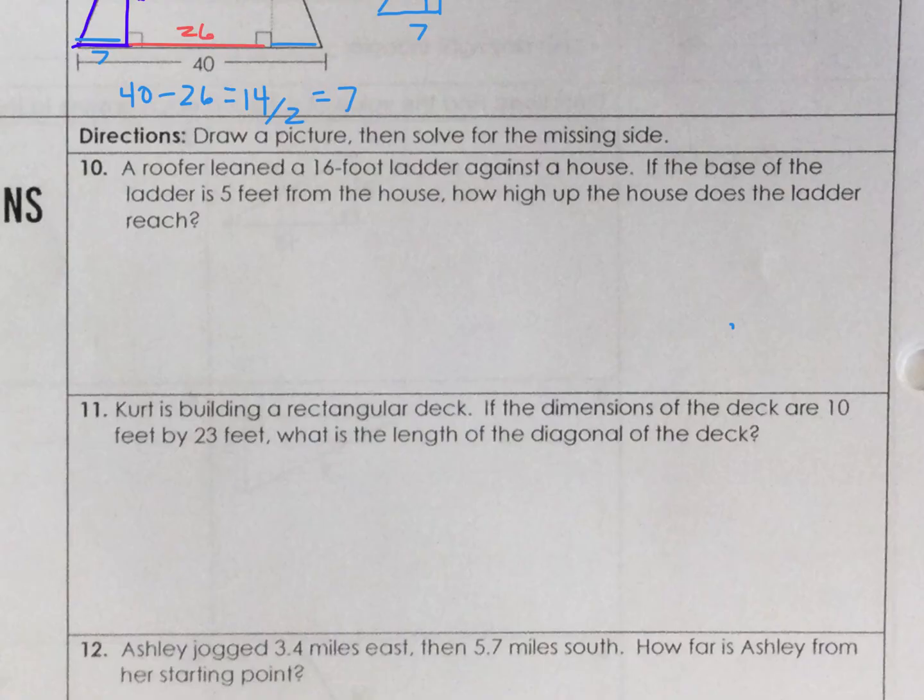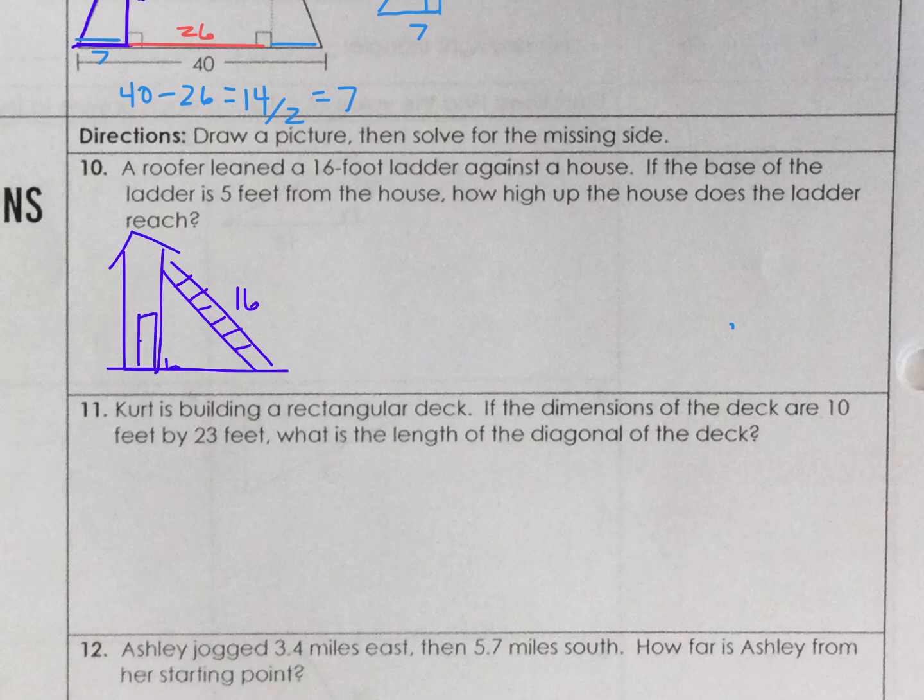I think these word problems are some of the easiest word problems we have. So a roofer leaned a 16-foot ladder. So I'm going to draw a ladder. It's leaning over, 16-foot ladder against a house. Here's my house. Okay. And then here's the ground. That's grass. All right. If the base of the ladder is 5 feet from the house, so that's 5, how high is the ladder? Does the ladder reach on the house?